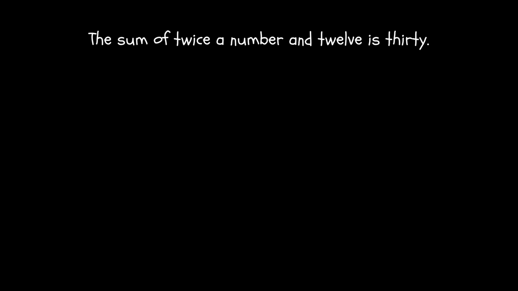The sum of twice a number and 12 is 30. The sum, S-U-M, sum means that we will be adding. And "is 30", we know that's equal to 30. Now, twice a number: twice means 2, and the number will represent a variable, which we will call x. And 12. So we have our equation ready, 2x plus 12 equals 30.